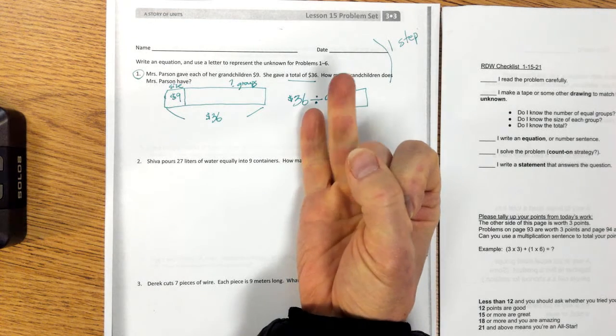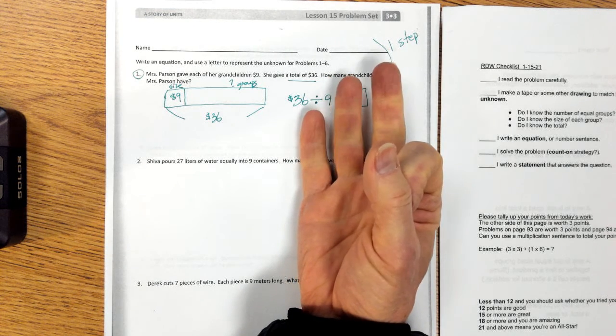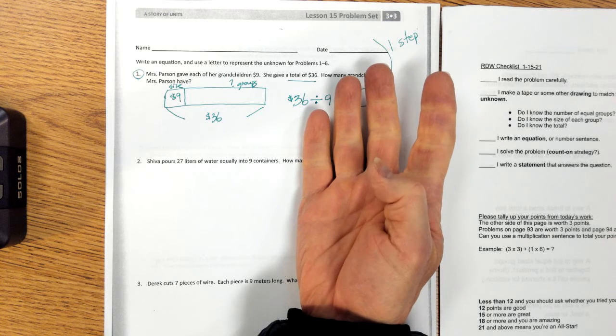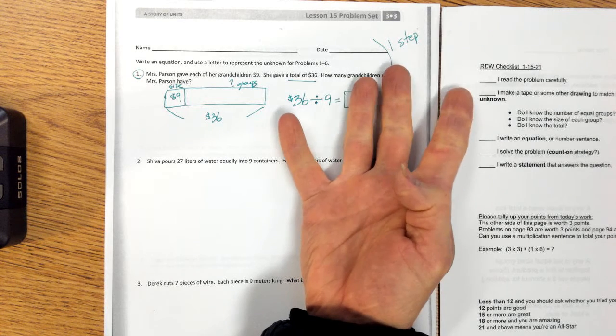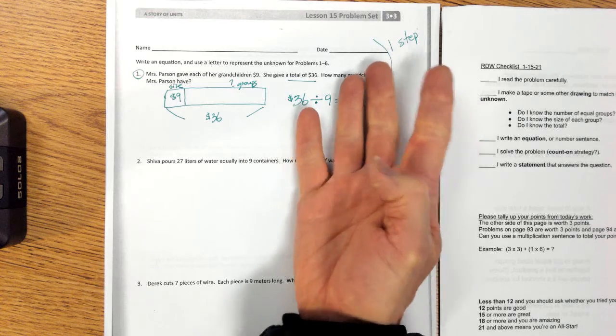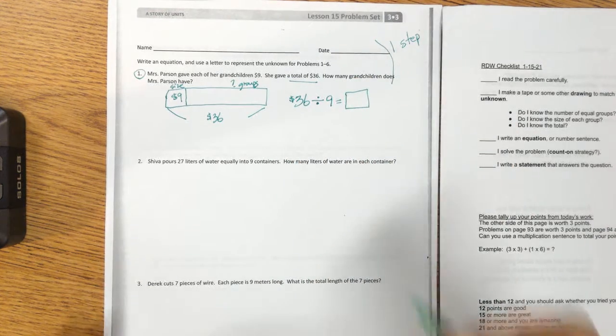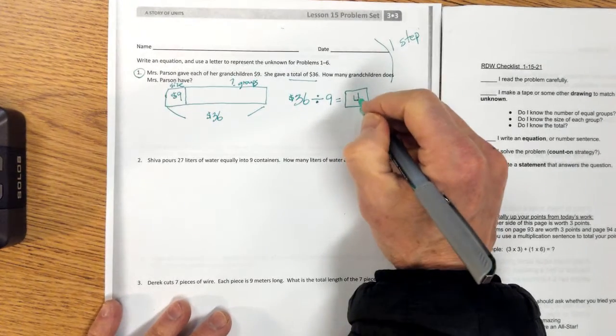9, 18, 27, 36. Got to the total of 36, and we had 4 9s. So, 4 is the answer.